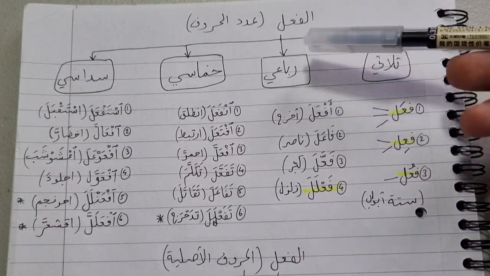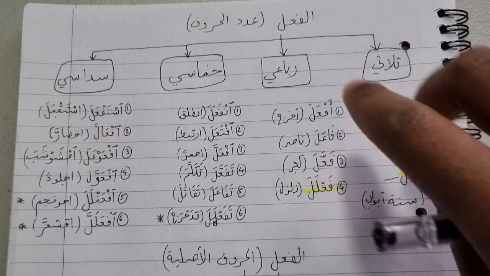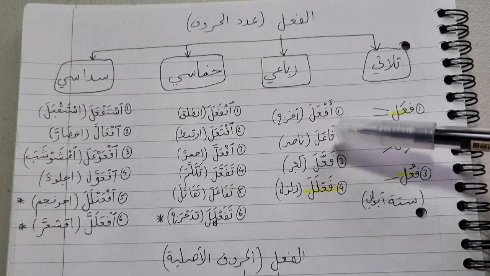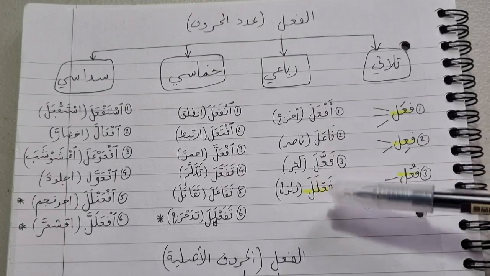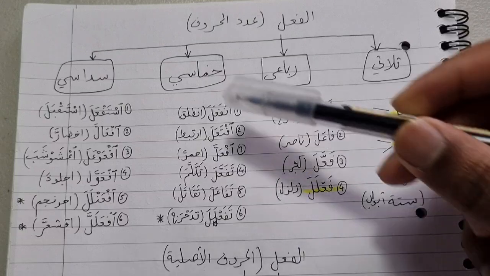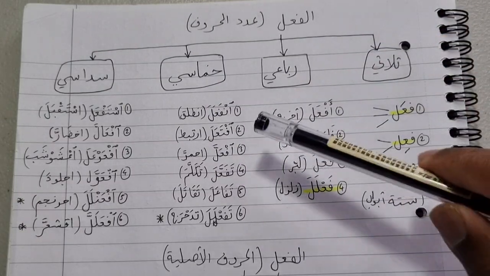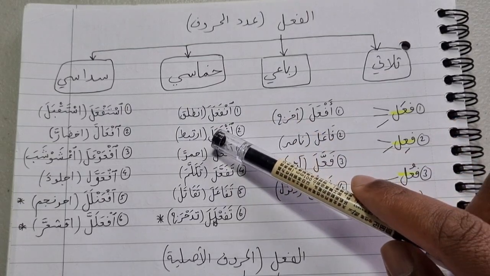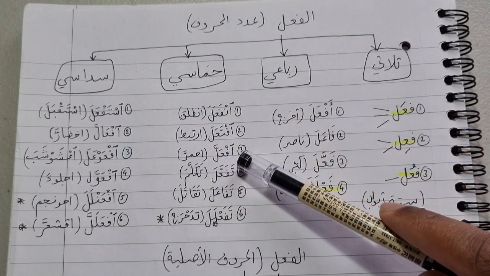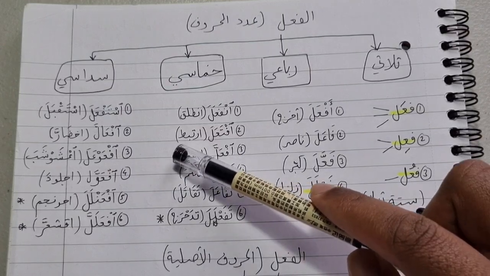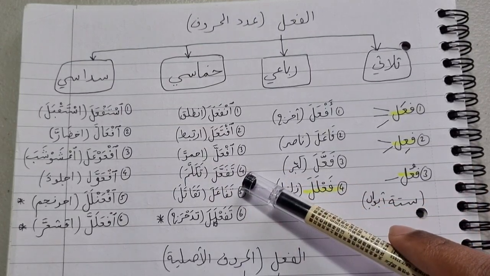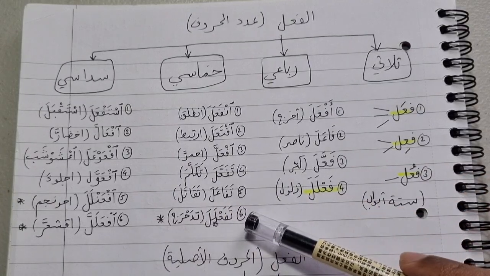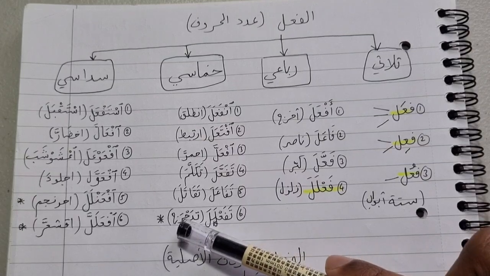But I wanted to show you the mind map and where fa'ala falls in this mind map so that you have the full picture. So we have ruba'i and there's 4 different scales. Af'ala, fa'ala, fa'ala, fa'lala. Okay. Then khumasi. With khumasi we have 6 different scales. The first is in fa'ala, like in talaqa. Second, ifta'ala, irtabata. Third one, if'alla, like ihmarra. Fourth one, tafa'ala, like takallama. Fifth one, tafa'ala, taqatala. Sixth one, tafa'lala, tadahraja.